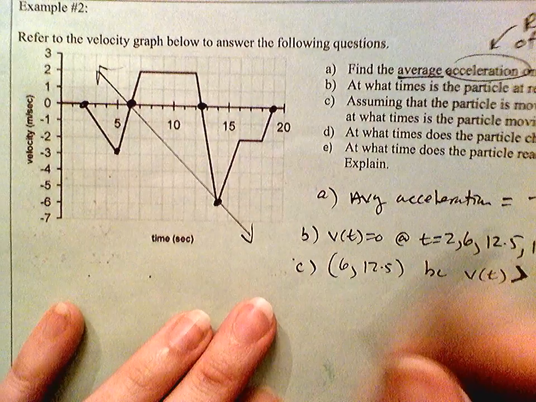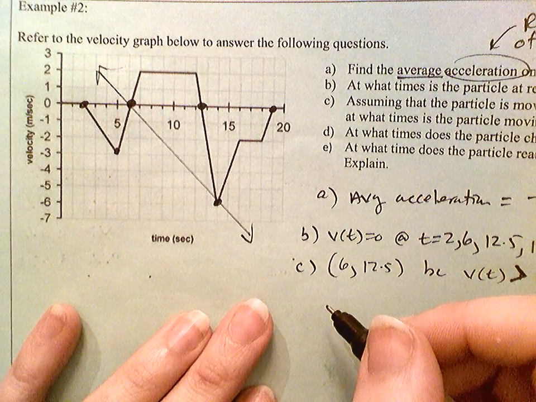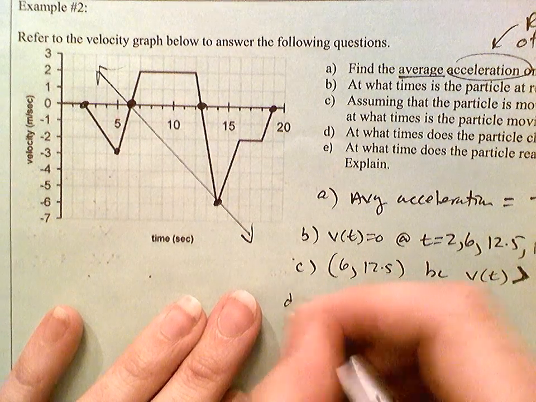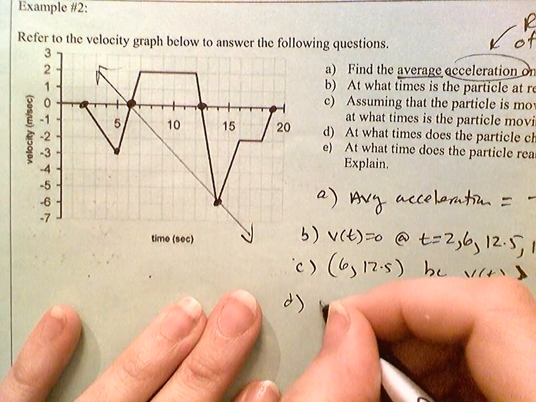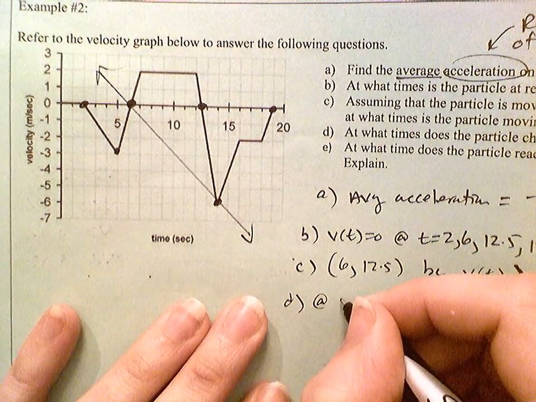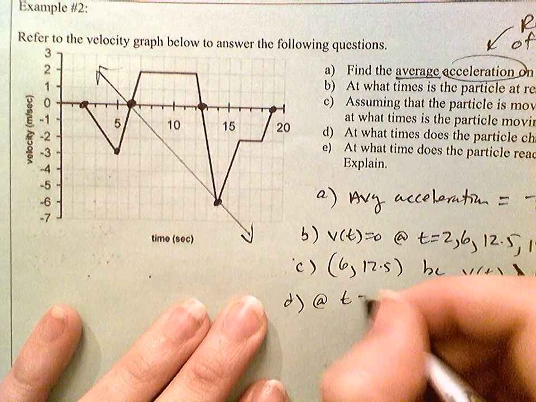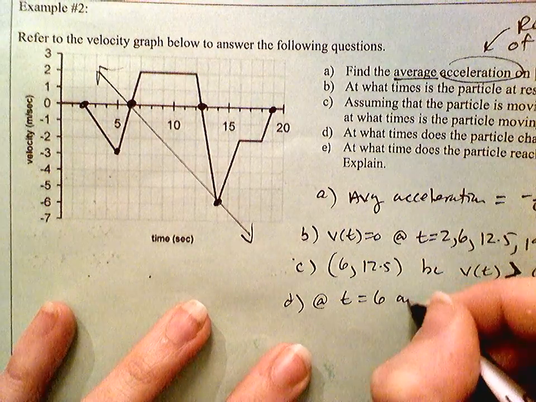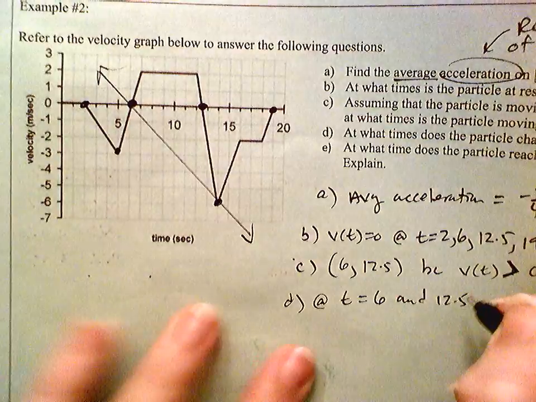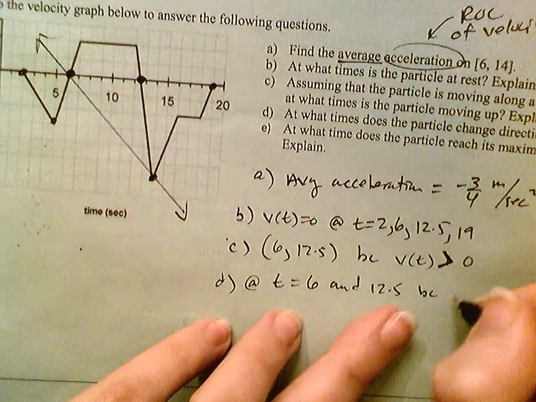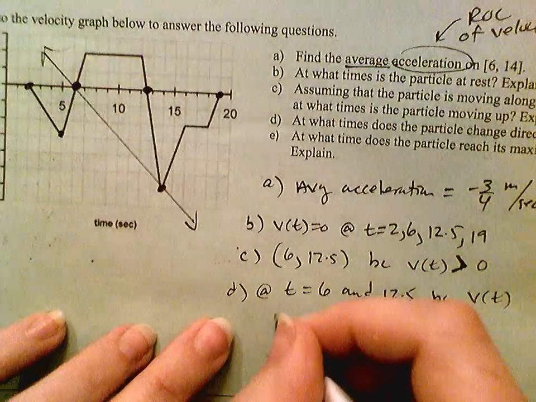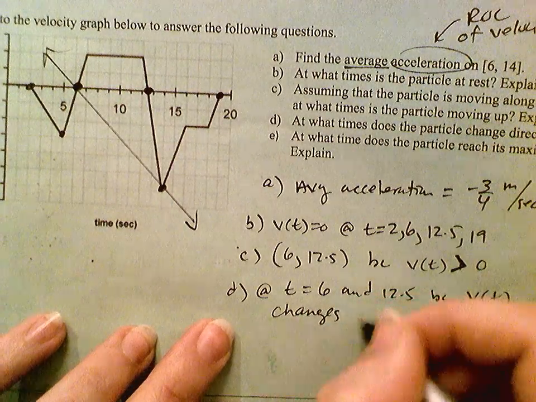So I'm looking for sign changes. And am I asking you to explain? Yes. So for part D, I have t equals 6 and 12.5, because v of t changes sign.